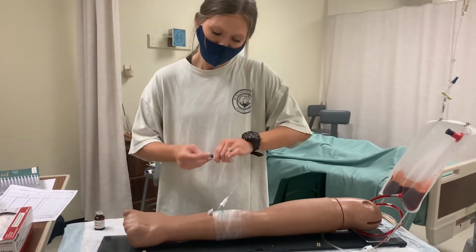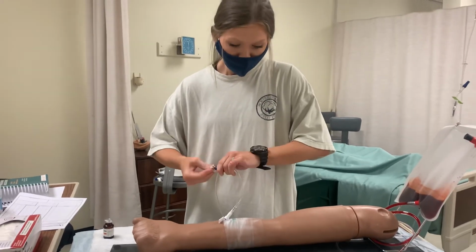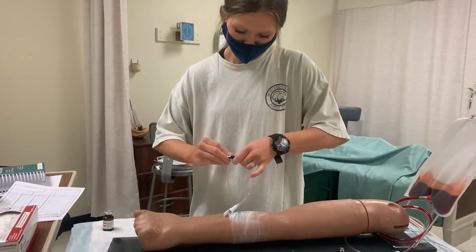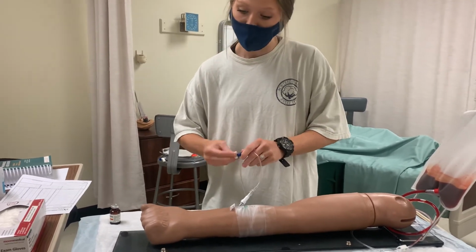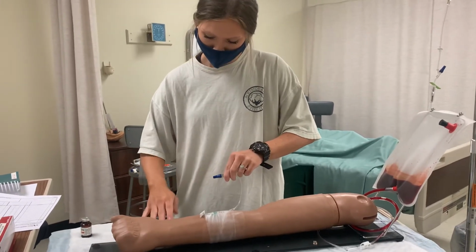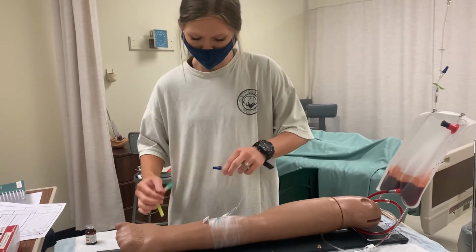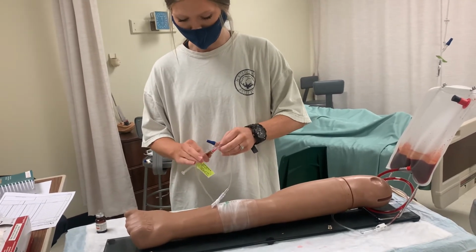While I'm cleaning this, I'm going to tell him that I'm giving you furosemide. It is for the swelling that you have, and it is going to help get rid of some fluid. So it is going to make you urinate a lot, and I'm going to be monitoring you for a few hours after.